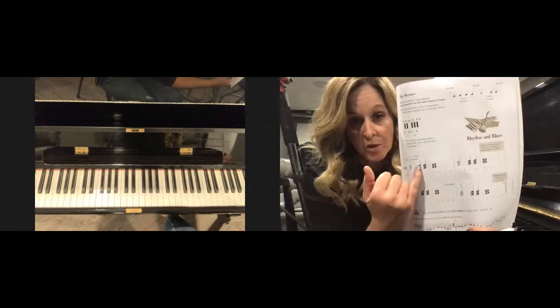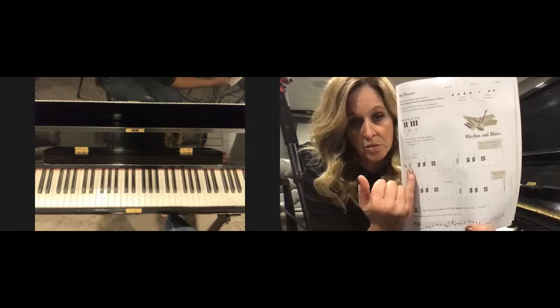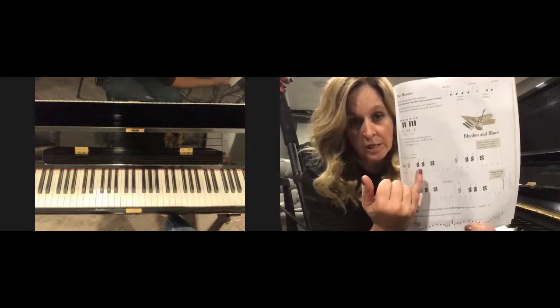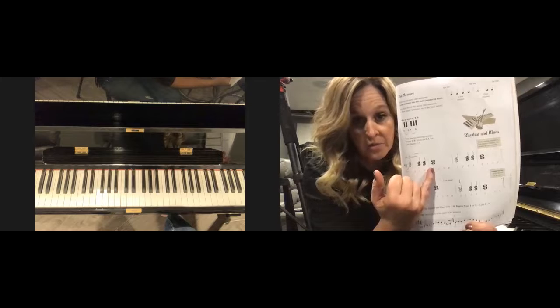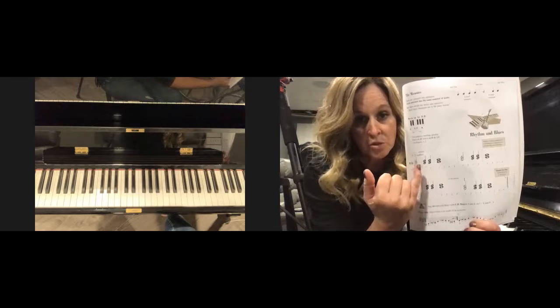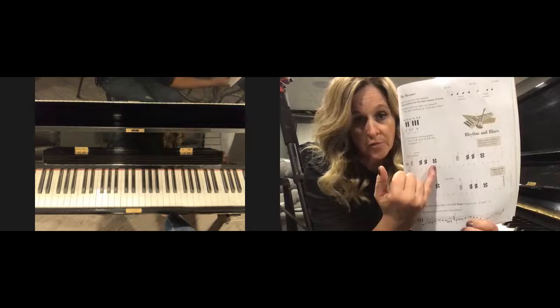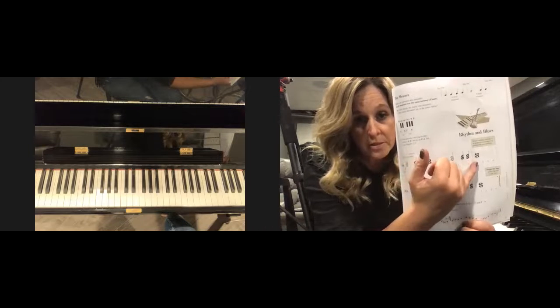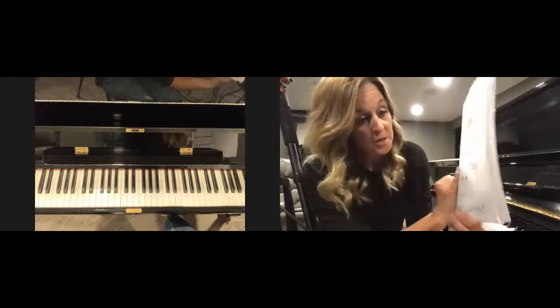I should say that when the notes are stacked on top of one another, you play them at the same time. So you'll play C and E for 2 beats, and C and E for 1, C and E for 1, C and E for 4. 1, 2, 3, 4. That's how the rhythm works.